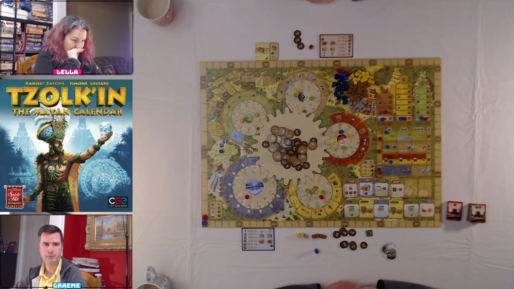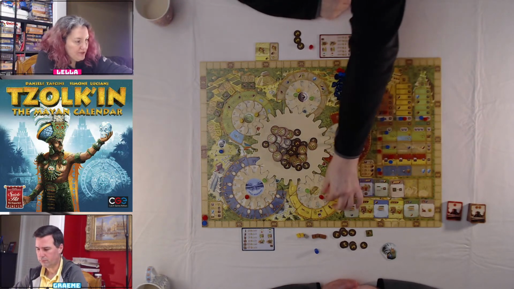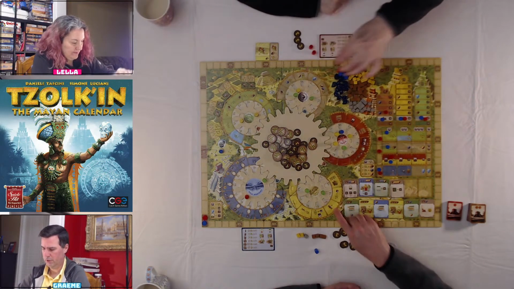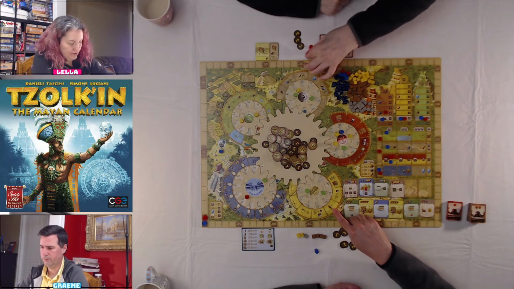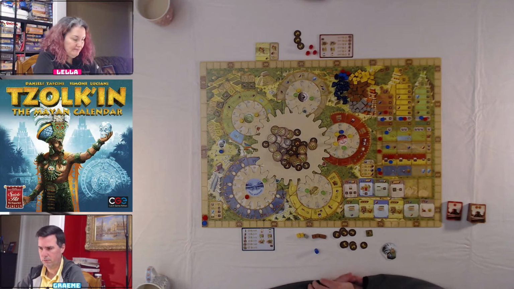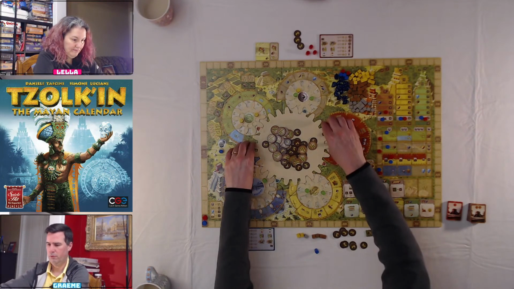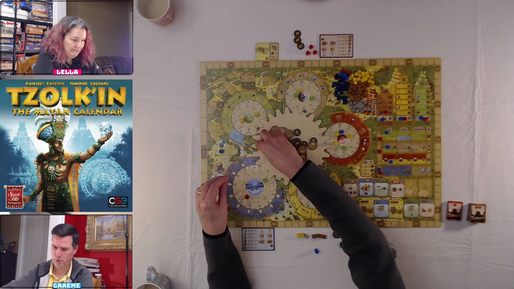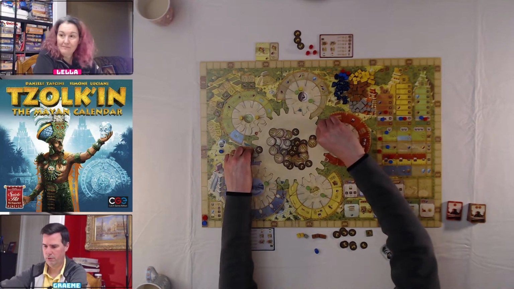That's it. Okay. I'm going to take this one off. So that means Lella gets her extra worker. I got an extra worker. And so now she's only got to feed, she's got 4 workers, but she only has to feed 2 of them. Okay, so we rotate, put a corn on here, and we rotate the wheel.